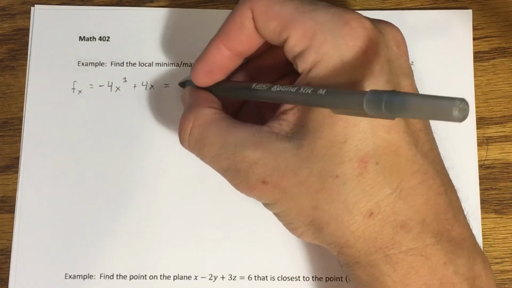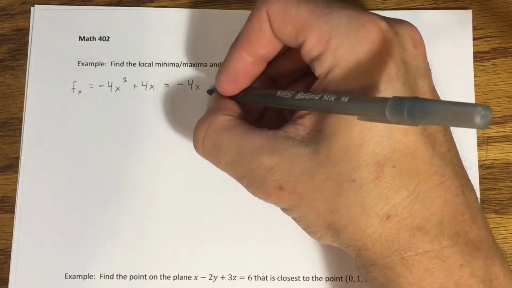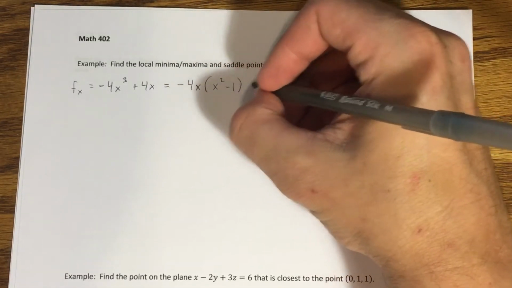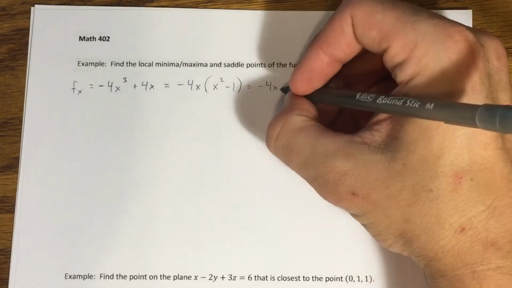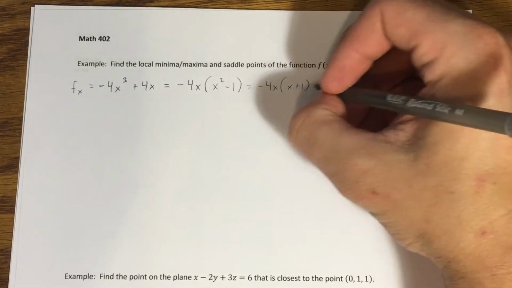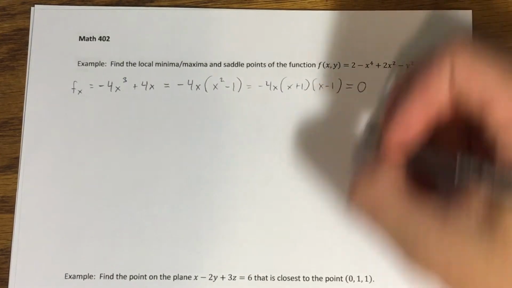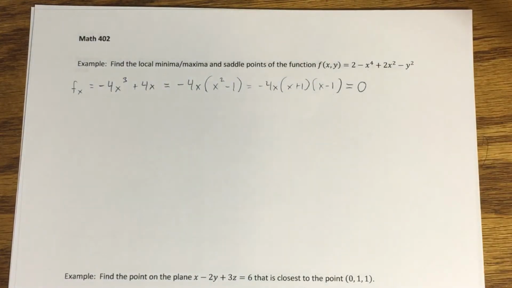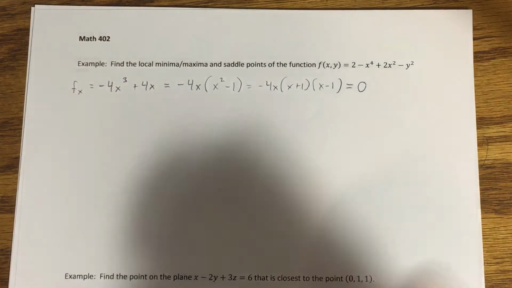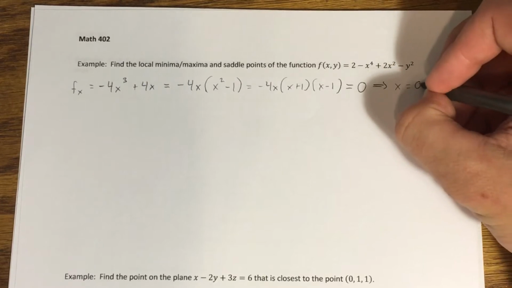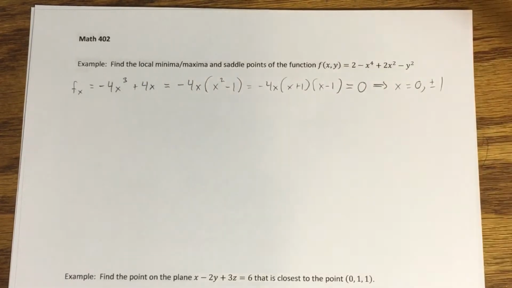Let's factor a negative 4x out, which would give me negative 4x times x squared minus 1, or negative 4x, x plus 1, x minus 1. If we set that equal to 0, because remember, that's how we find critical points, we set our partials equal to 0, then this will have three solutions, x equals 0 or plus or minus 1.